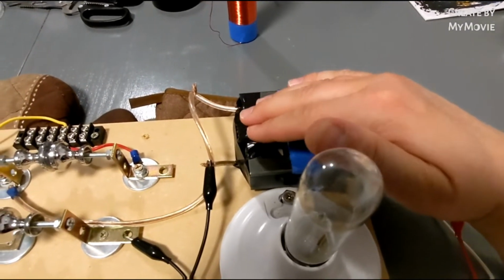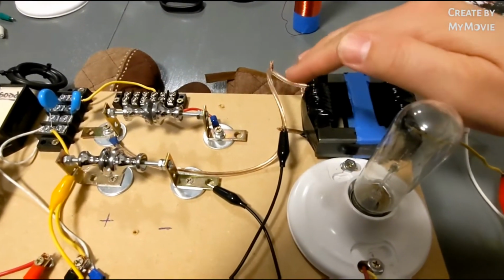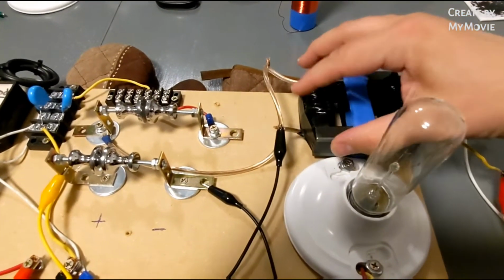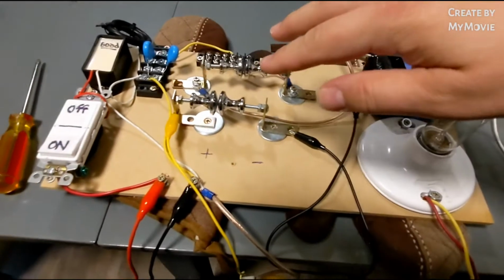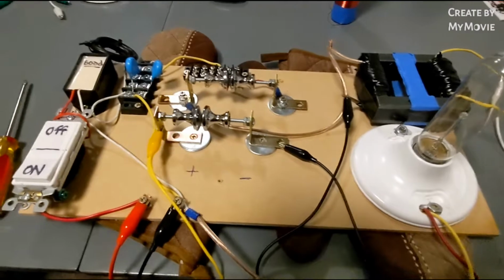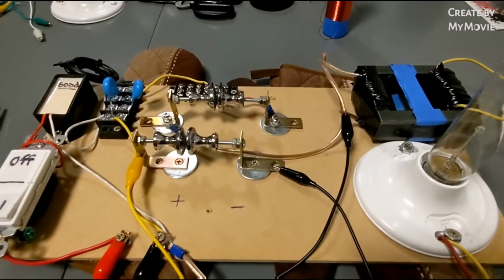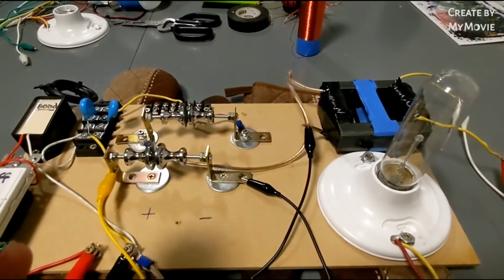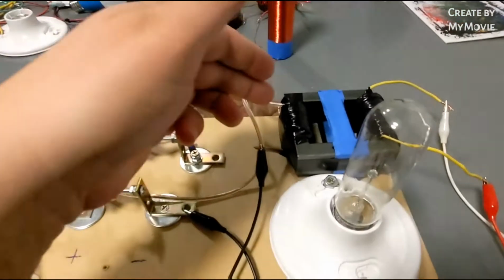Even though I'm using disruptive discharge, because of Lenz's law, it's going to pull current from the disruptive discharge. So I'm kind of mixing two of them together. I want to demonstrate in this video the disruptive discharge working with an induction coil.